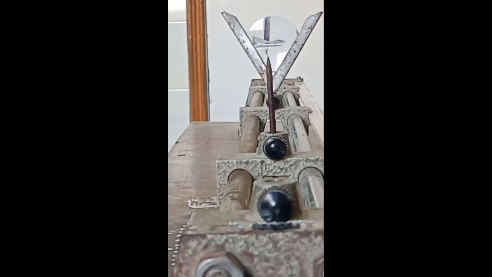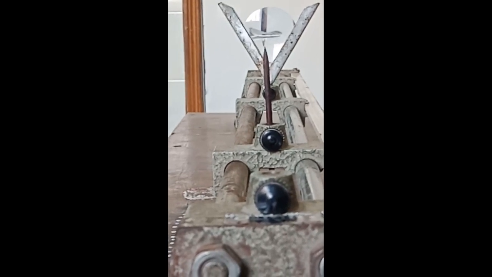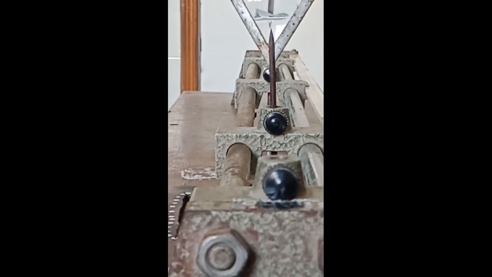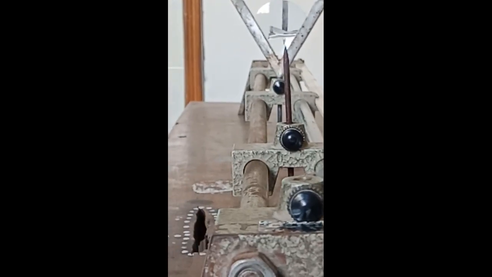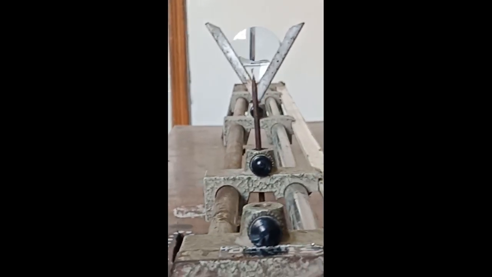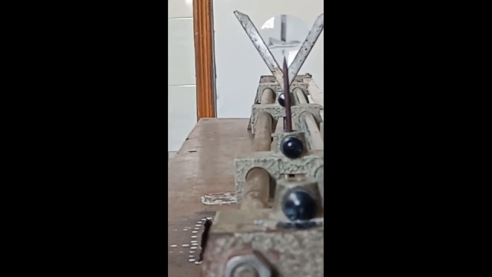Students, you can see the inverted image needle tip is exactly coinciding with the image needle tip, and we have removed the parallax. Parallax is when we move our eye left or right, both needle tips move together. If they move separately, then there is parallax.